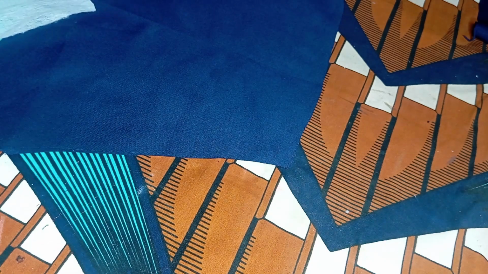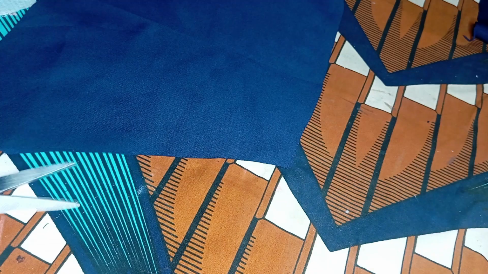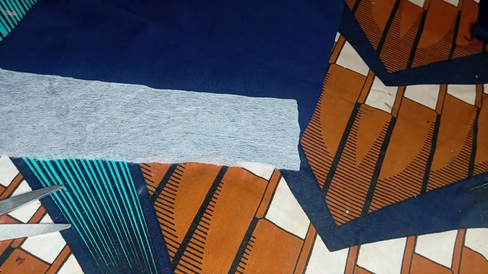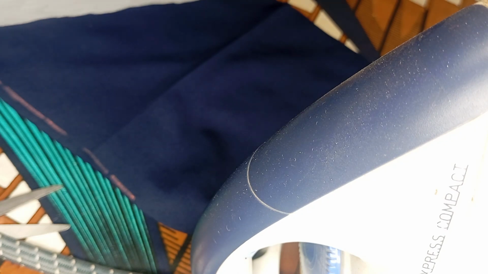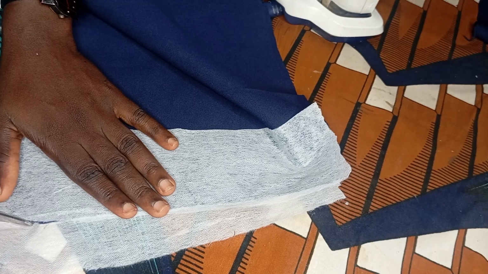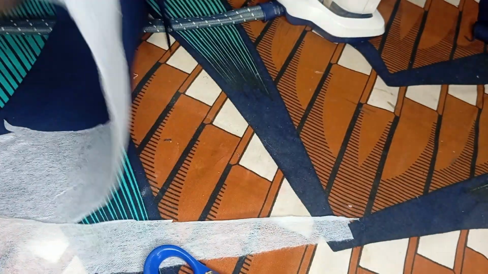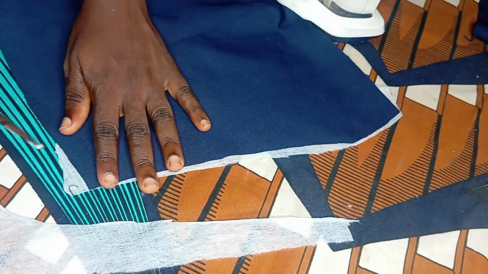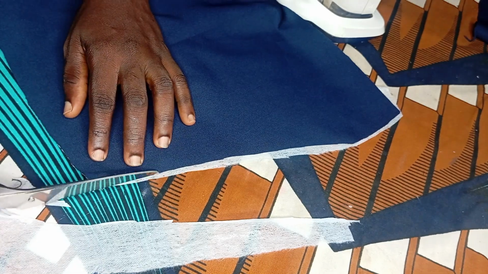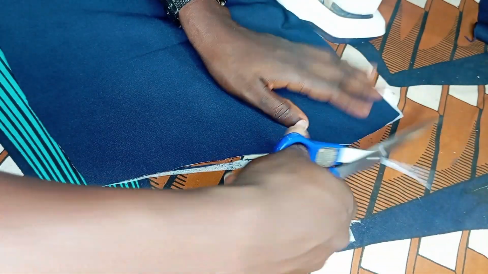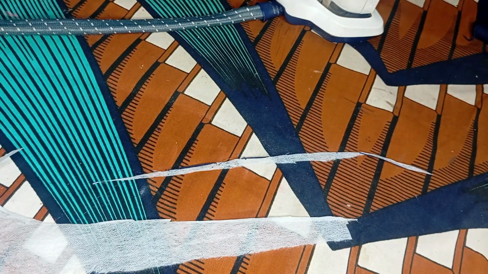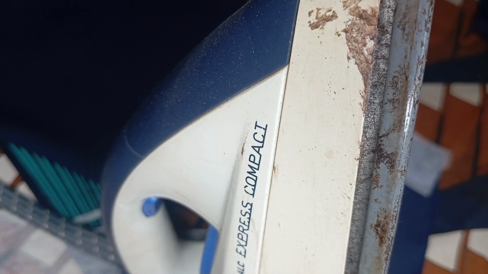Don't forget this fabric is a little stretchy, although it's crepe, but it has a little bit of stretch on the length side. So here I am on that same line, adding paper stay, which some people call gum stay, so that it will stabilize the fabric while I'm sewing. I did the same thing on the fabric too, so that it will make it easy for me to sew. And afterwards, I can remove the paper stay when I'm done sewing.